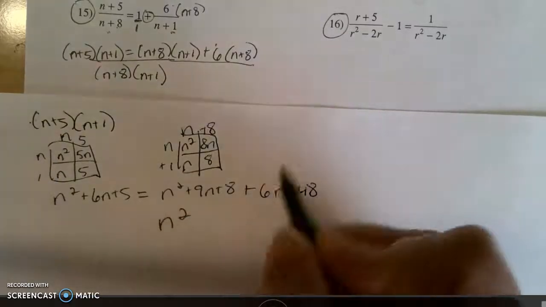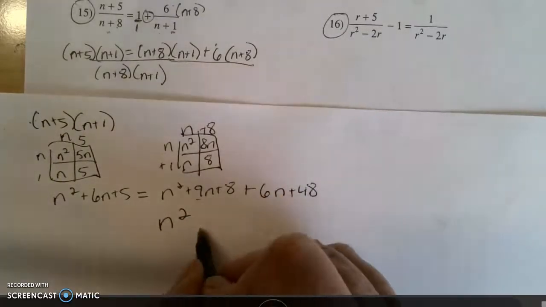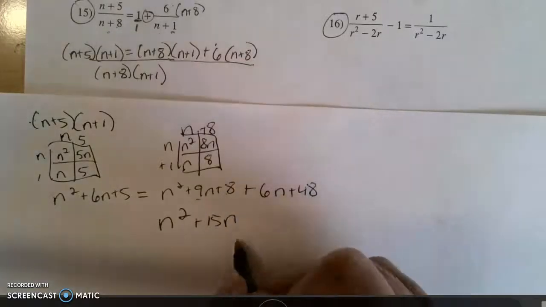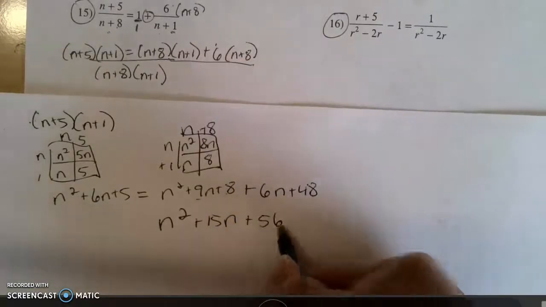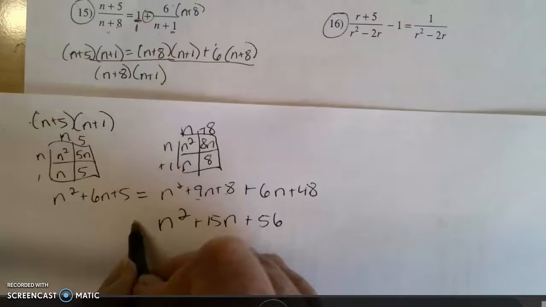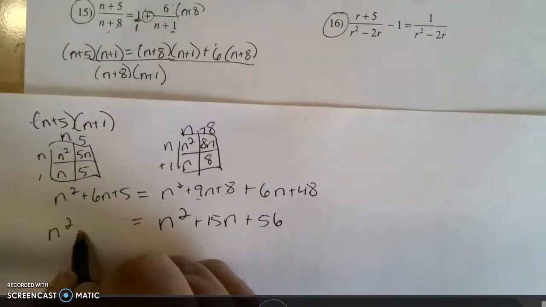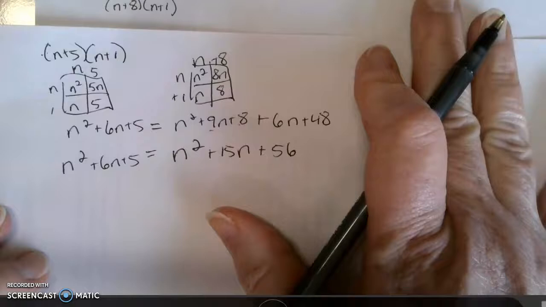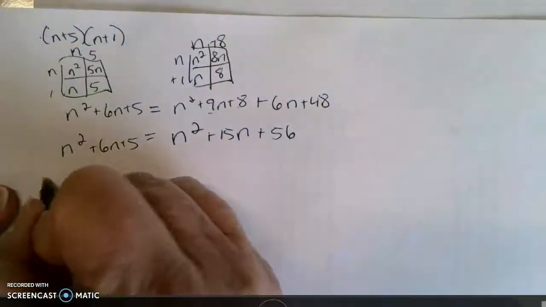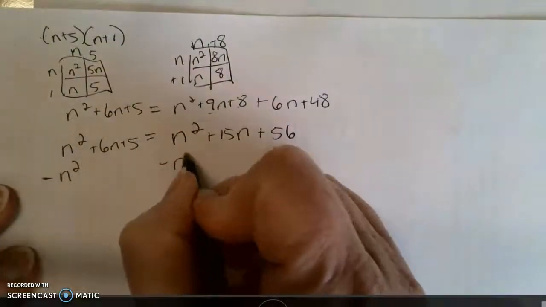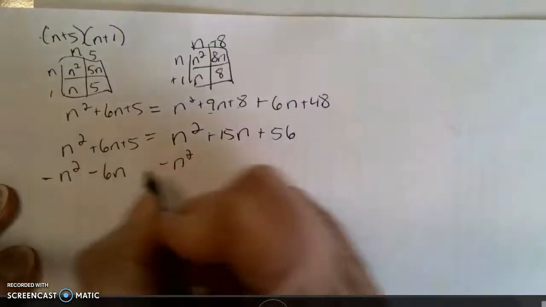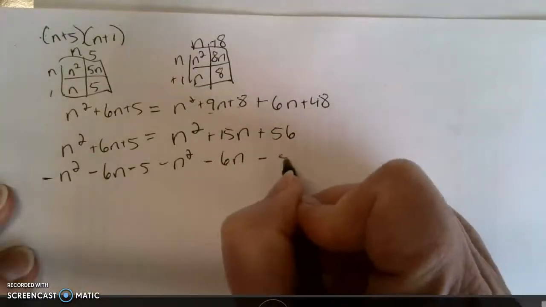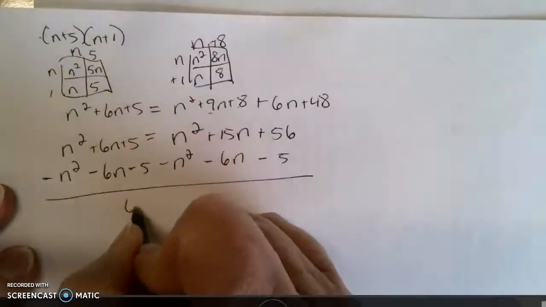I'm going to put my like terms together. 9 and 6 is 15, and 8 and 48 is 56. In order to solve, I need it to equal 0. So I'm going to subtract n squared, subtract 6n, and subtract my 5. So I'm going to do it all in one step.